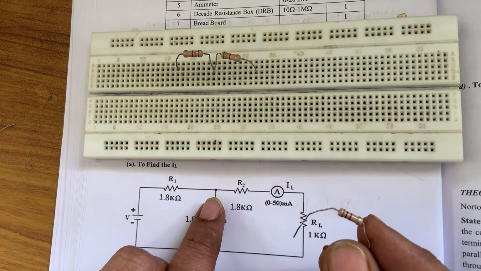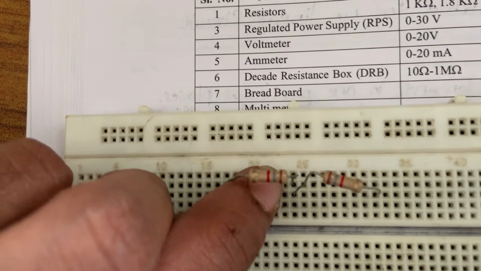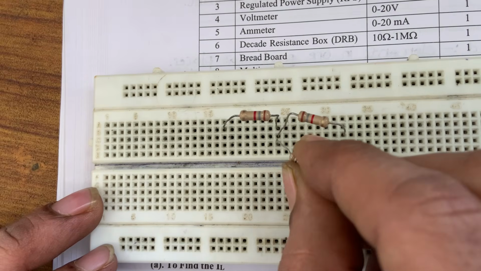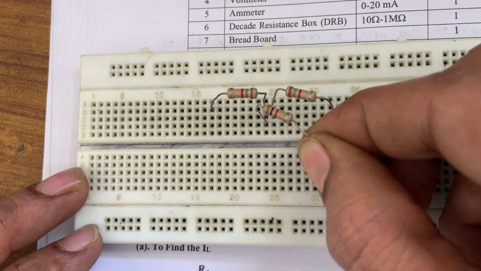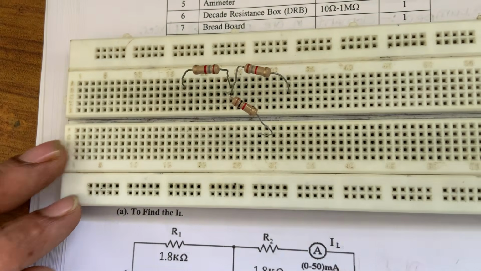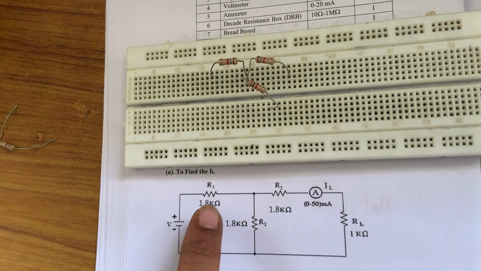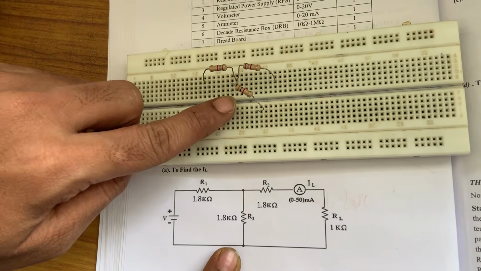Where is this placed on the breadboard? See here, this is the place. Now we connect the R3 first end, and thereafter you can connect the second end anywhere on the breadboard. These three resistors, R1, R2 and R3, are placed here.